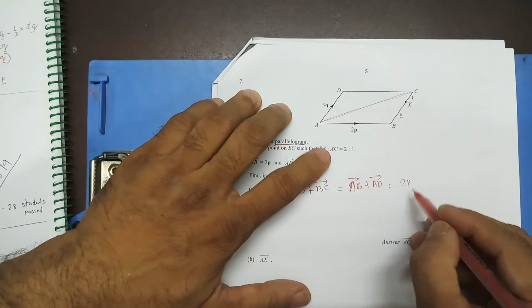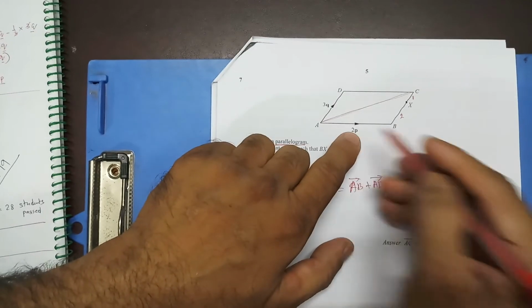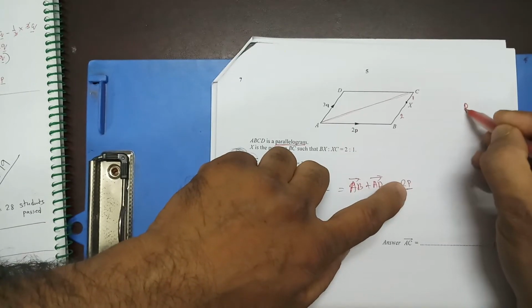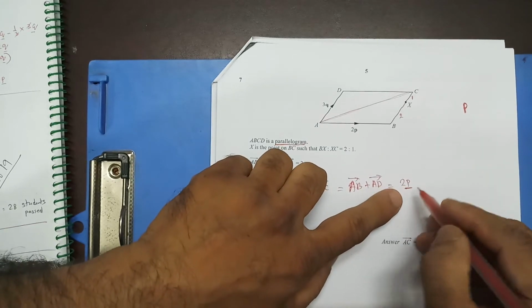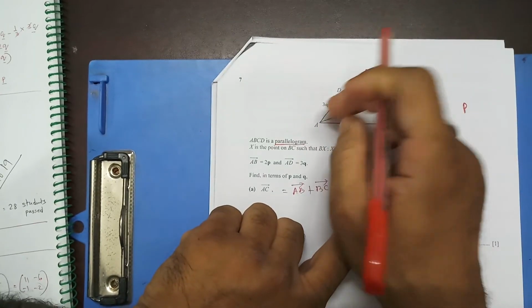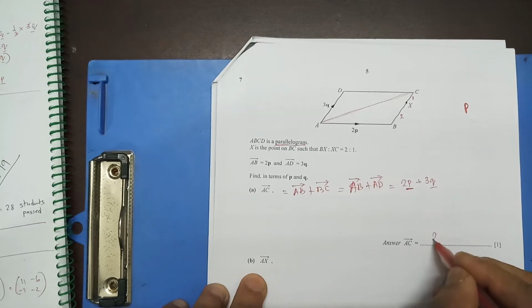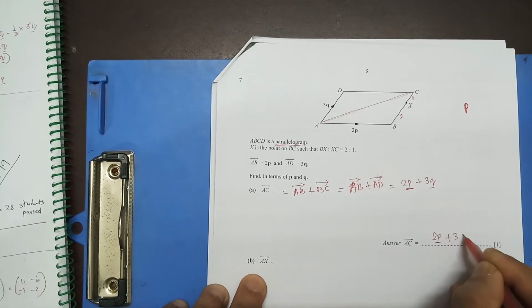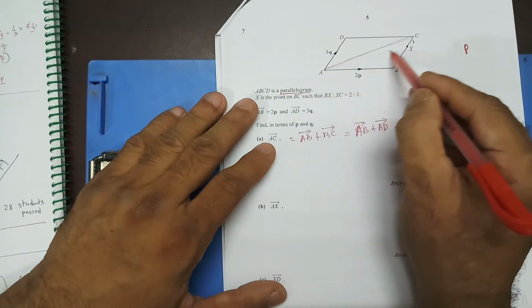So AB is 2p. When I'm writing that, I'm supposed to draw a bar underneath. They don't write it because it's a bold letter, and I cannot write it so many times to make it bold, so I just put a bar underneath. And then instead of AD, I can write down 3q. Okay, and that's my AC. It's going to be 2p plus 3q. Done. Now I have to go for AX.